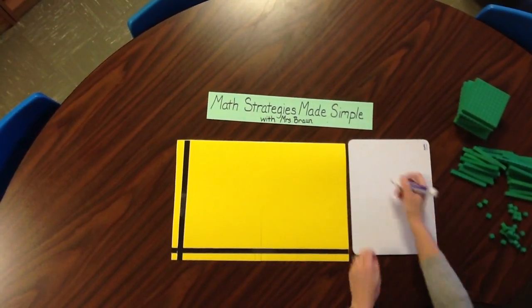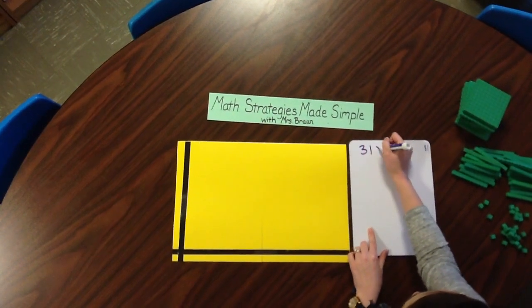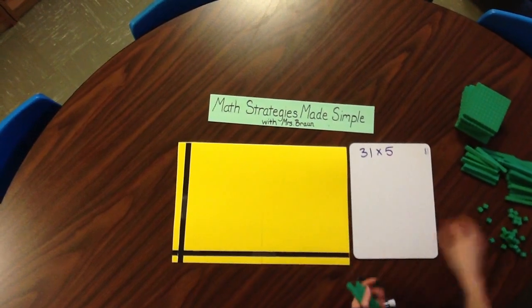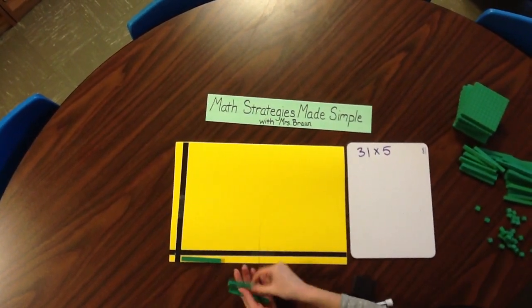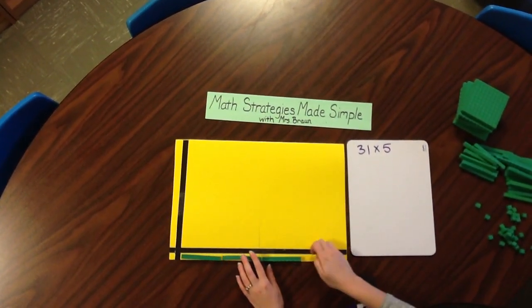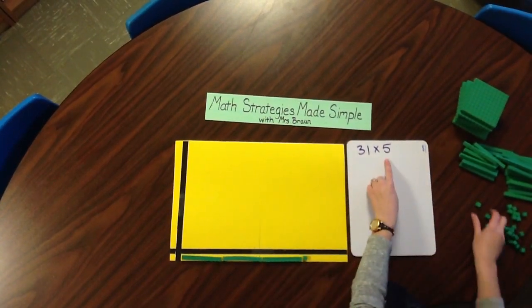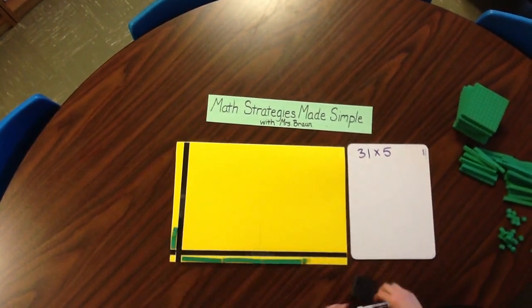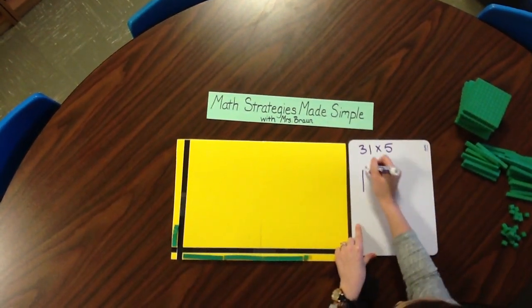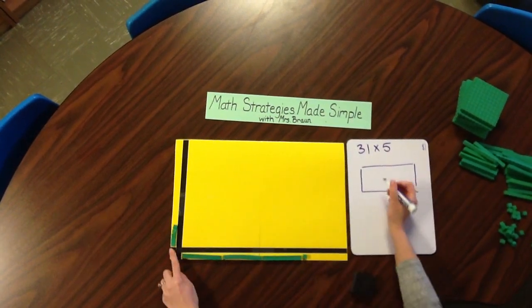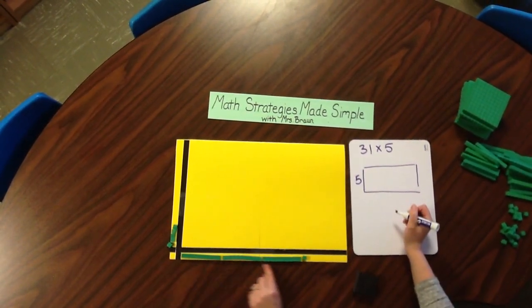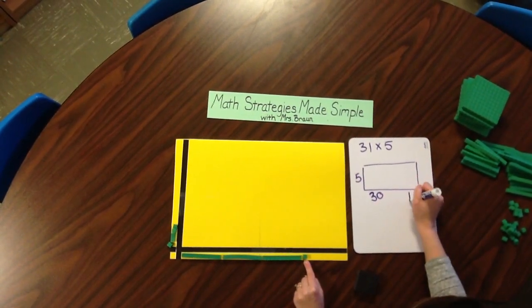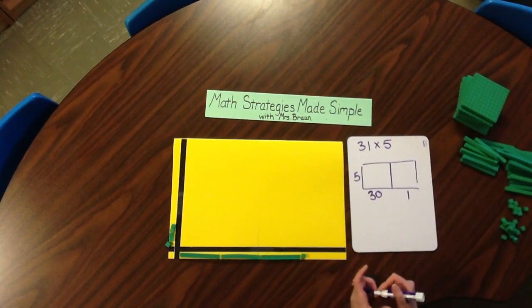Okay, let's take a look at 31 times 5. So again, I'm going to show 31. I've got 3 tens and 1 one. And I'm going to have 5 equal groups, so I'm going to multiply that by 5. Put my 5 over here. So in my box, I've got 5 along the side. And then the tens, I've got 3 of them, so I'm going to have 3 tens, which is 30. And then in the ones place, I have 1. I'll put a 1 right there.